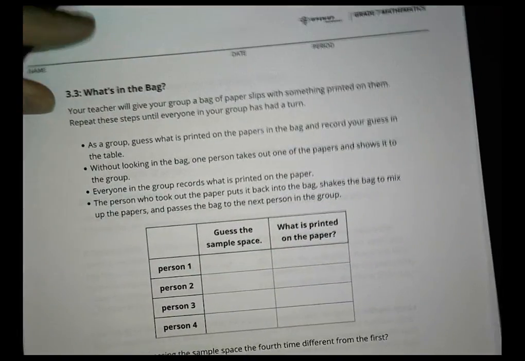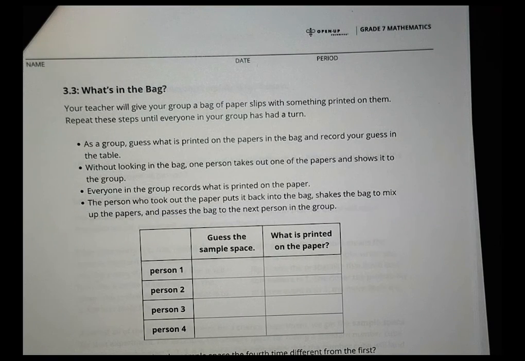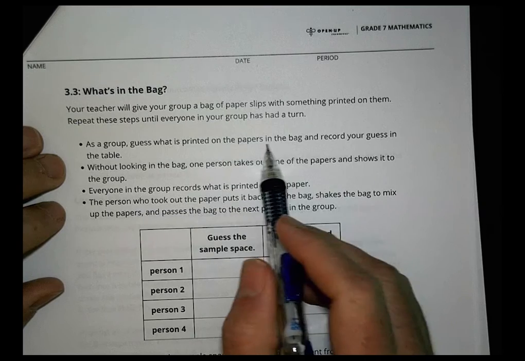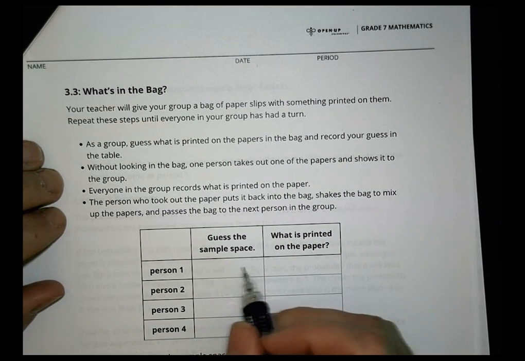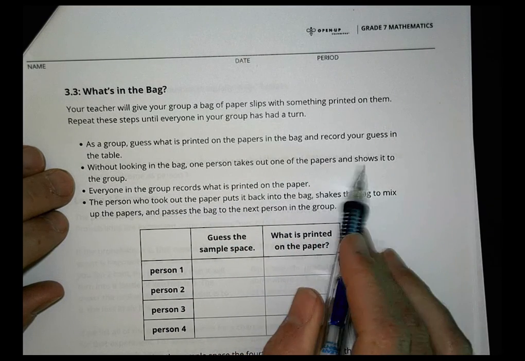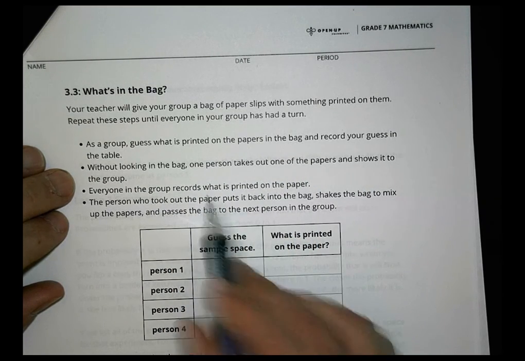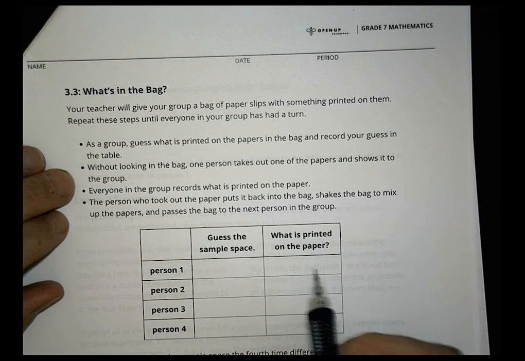The next one's called What is in the Bag? Your teacher's going to give you a bag of paper slips with something printed on them. Repeat these steps until everyone in your group has had a turn. As a group, guess what's printed on the papers in the bag and record your guesses in the table. So you're going to guess what you think is in the bag. Now without looking in the bag, one person takes out one of the papers and shows it to the group, and then everyone records what's written on the paper. Then you put it back in, you shake the bag, and do it again.